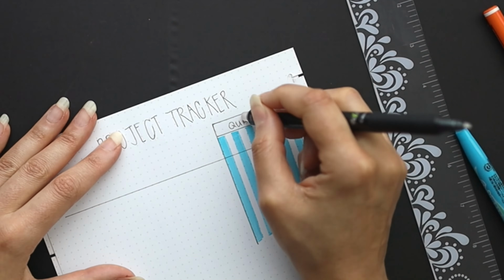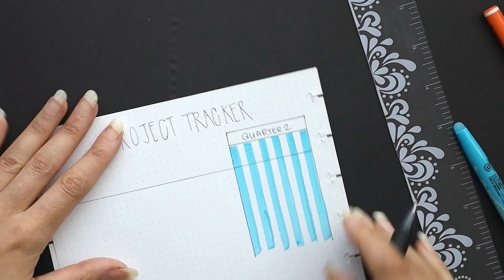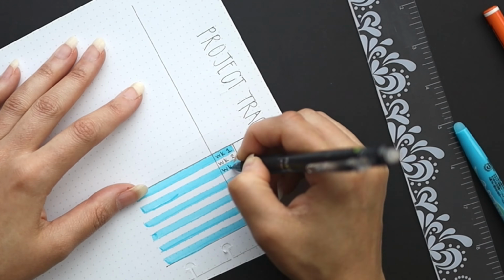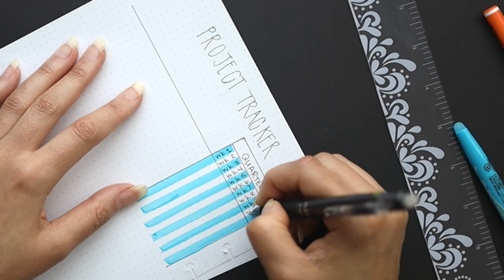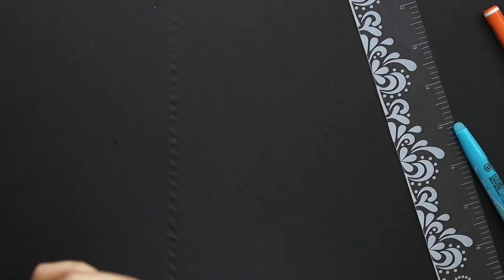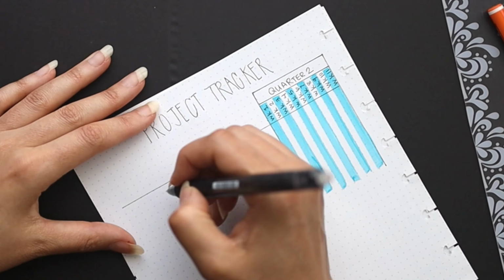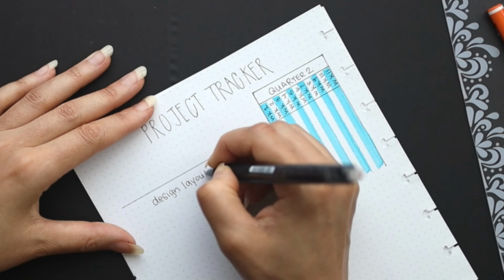You want to go ahead and list out the tasks that need to be done to accomplish your project. This could be milestones for a goal. This could be individual items that need to be done to achieve your project, multiple things.